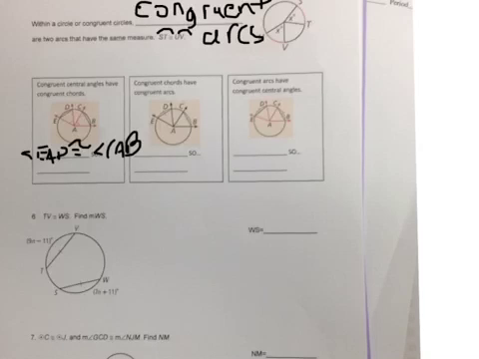ED is congruent to BC. That's one thing. But then the chords ED and BC are congruent. So remember, the chords are those blue links they've drawn in there. So we would know that segment ED is congruent to segment BC.